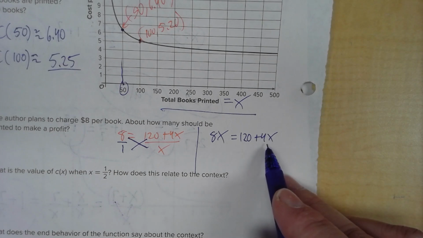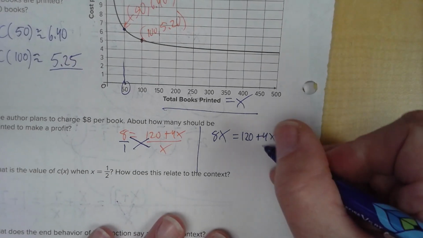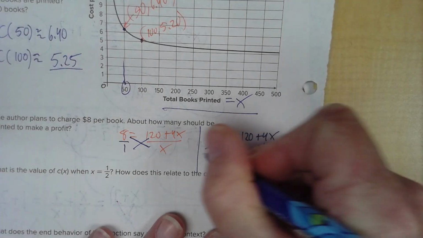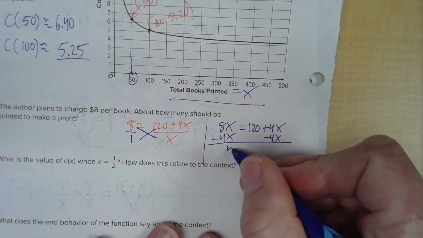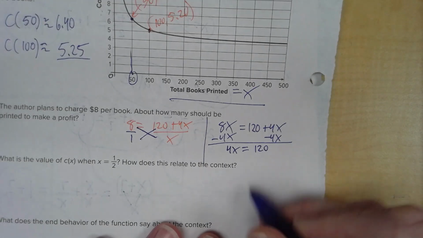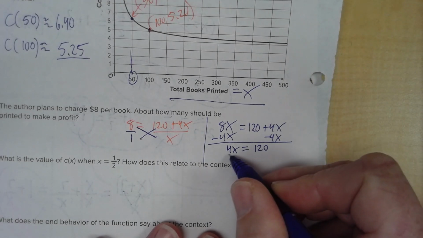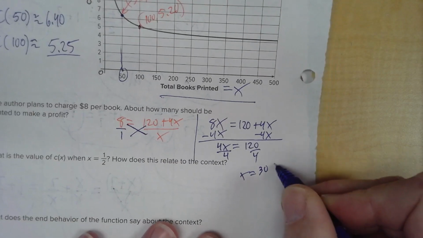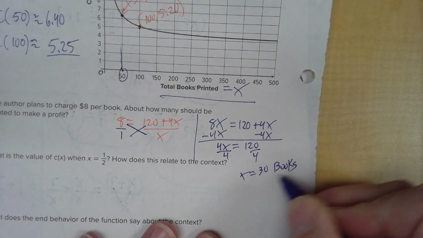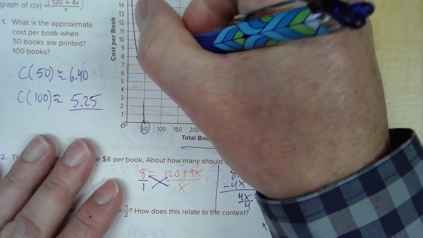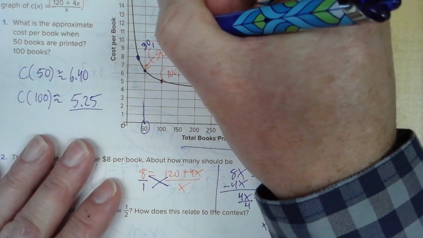How are we going to get the x's on the same side of the equation? That's right, subtract the 4x over. And then we end up with 4x is equal to 120. The last step would be to divide by 4. So x is 30 books. So it's right here. 30 books would be $8 a book.